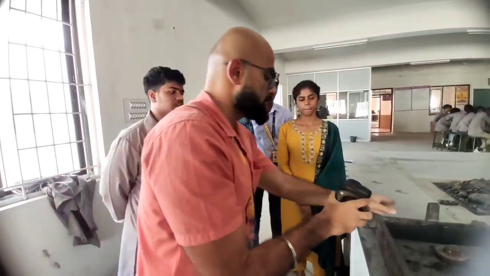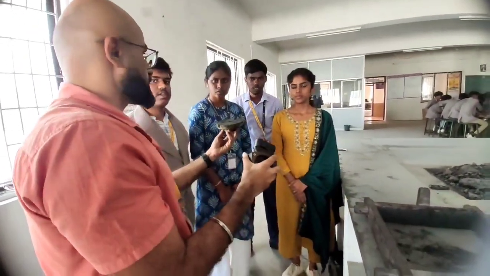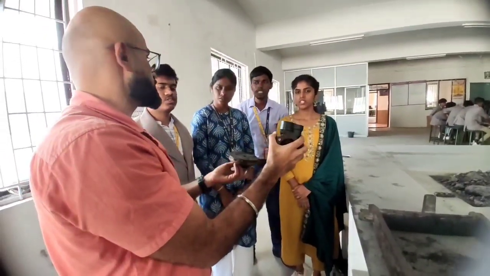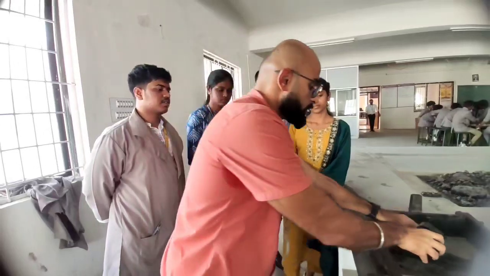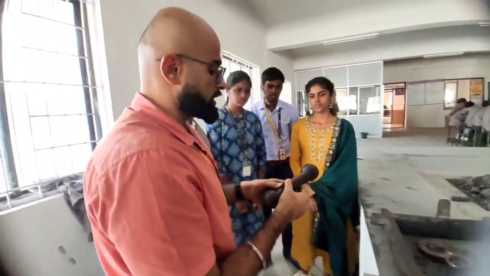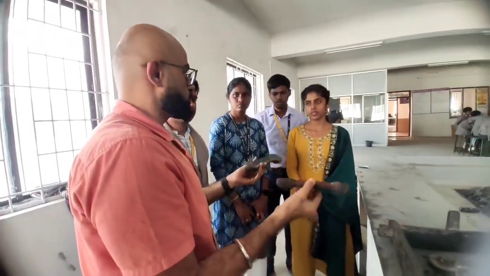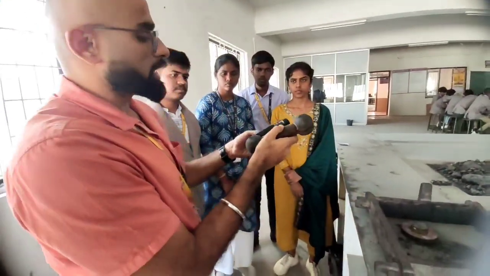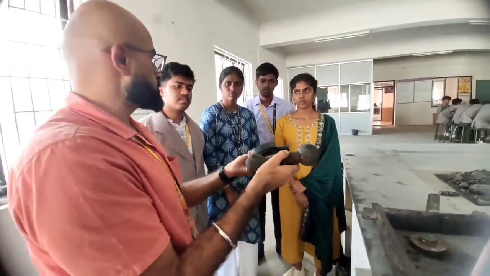My question is, this is a single piece pattern. Can I make this as a single piece pattern, or do I need to split it into two parts? Split it into two parts. When you split it into two parts, it's called a split piece pattern. So this is a split piece pattern. This pattern also has to be made like this, as a split piece pattern.